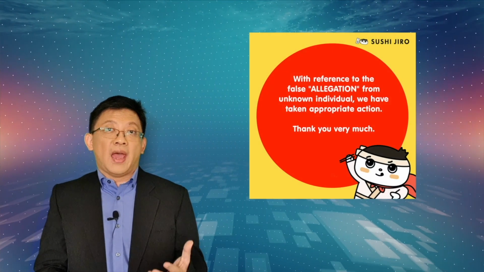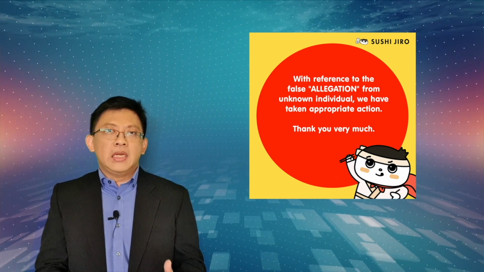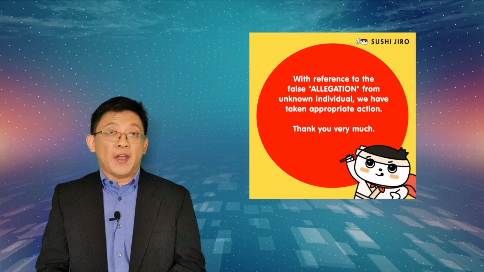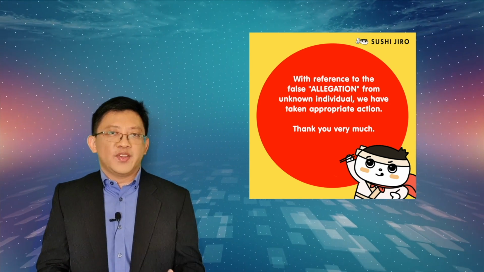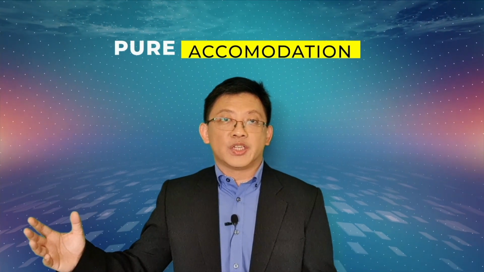In response, Sushi Gyro refuted accusations that it sold pork at its eatery. It labeled the rumor as fake information and resisted rumors that they are not pork-free. The woman later took down her post. On the other end of the continuum is pure accommodation.